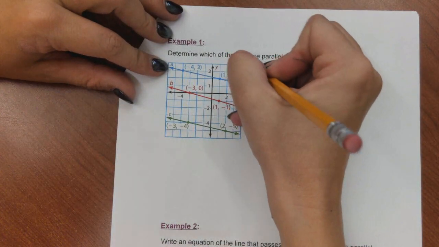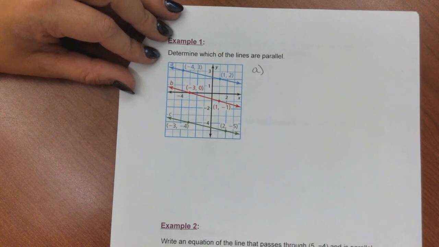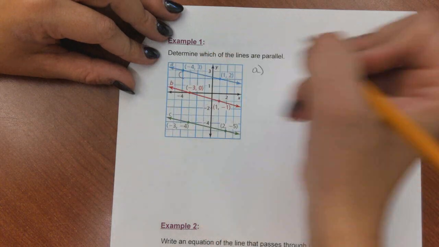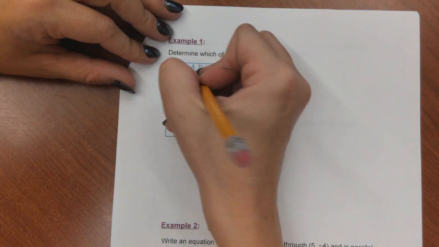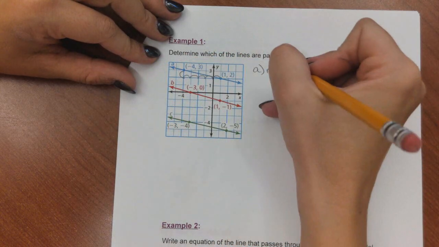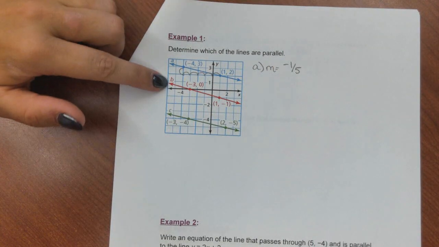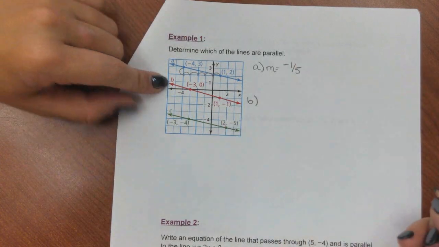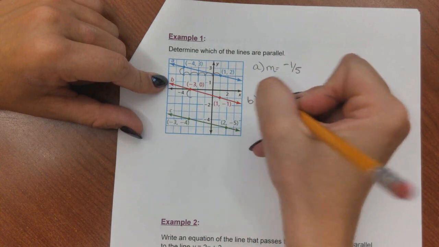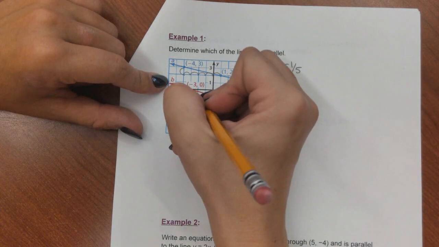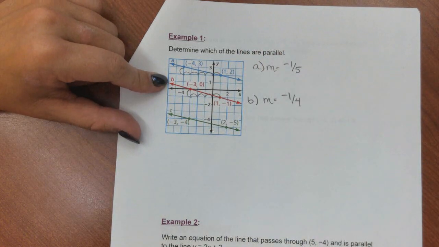So line A is the blue line. The slope of that is, well, it's on a graph, so I can count it. The rise is -1, I'm going down 1. 1, 2, 3, 4, 5 over, so the slope is -1/5. B is my red line. For my slope, I'm going down 1, so that's a rise of -1 over 1, 2, 3, 4. So my slope is -1/4.